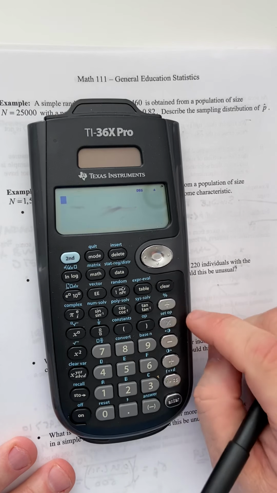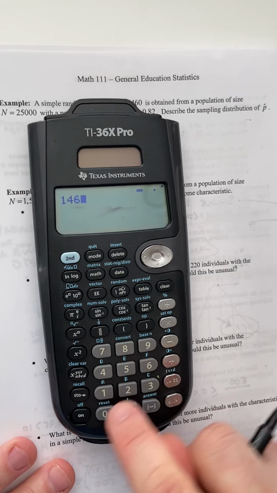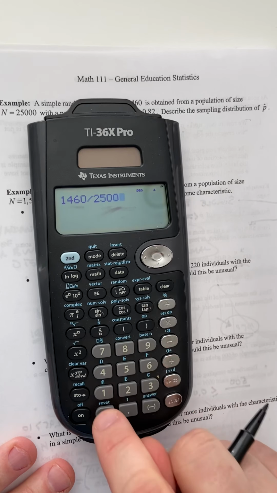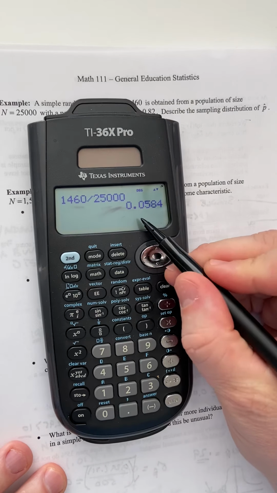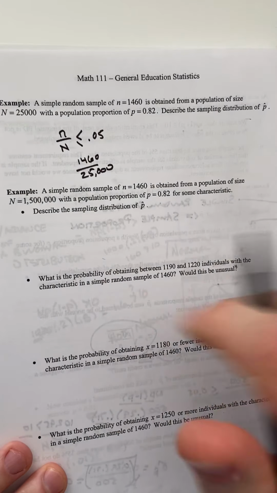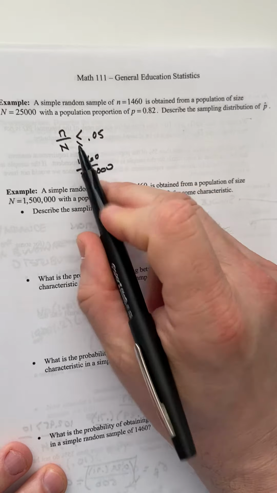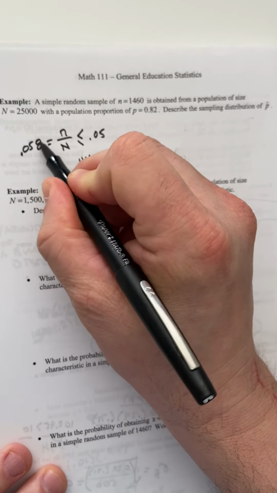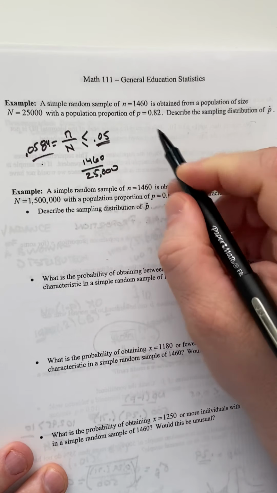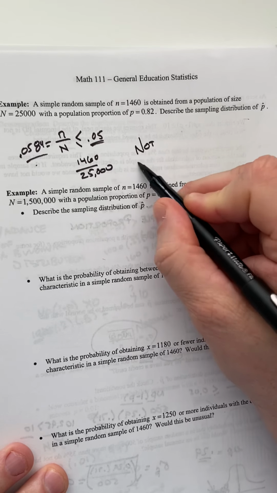Whoopsies. 1460 divided by 25,000. Too big. 0.0584. It's too big. So we just say this one's not normal.